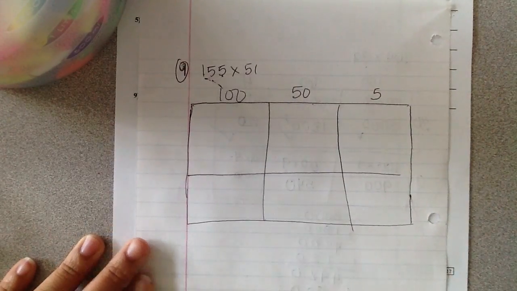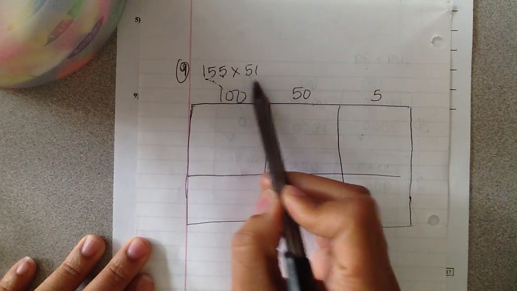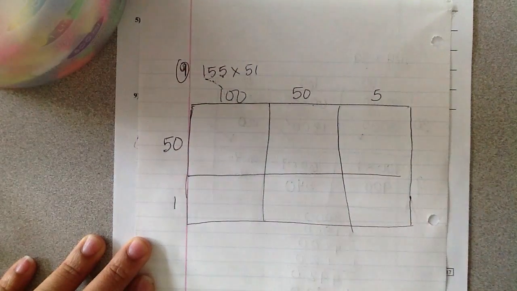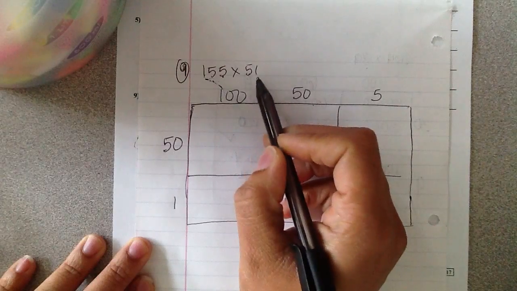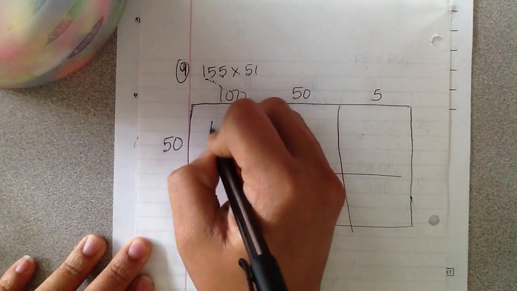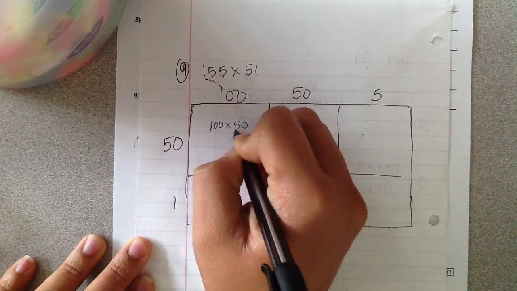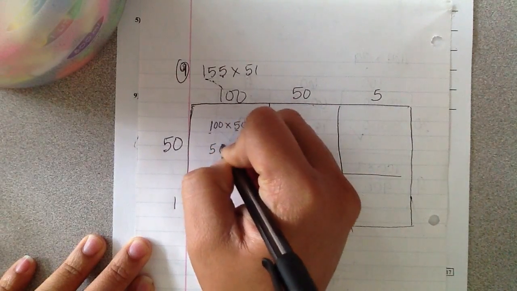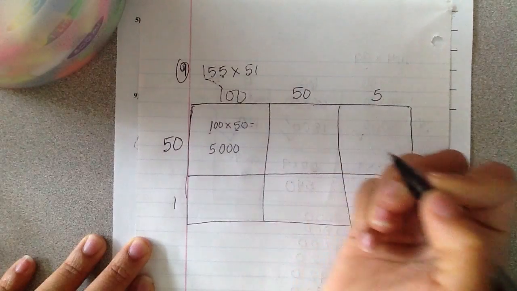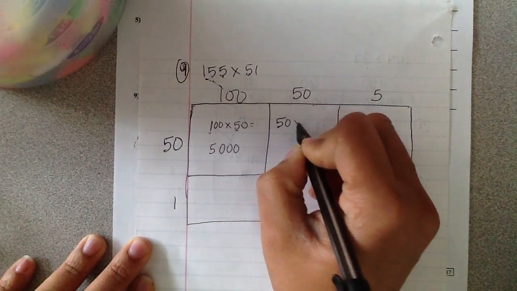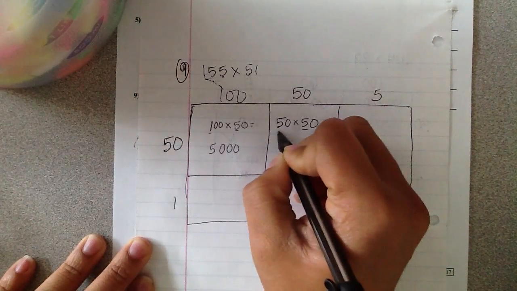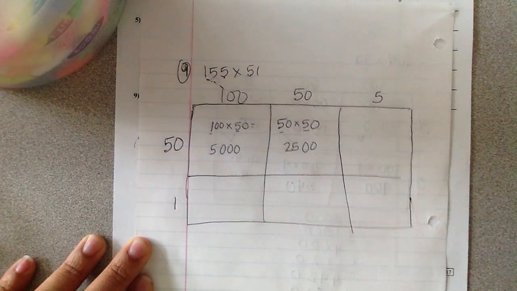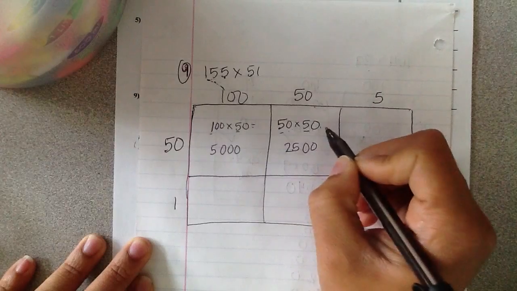My bottom row I'm going to separate into 2 sections because I only have 2 digits in my second factor. So I have 50 and I have 1. The 5 is worth 50 in the tens place, the 1 is worth 1 in the ones place. So 100 times 50. 5 times 1 is 5, and I can add 1, 2, 3 zeros because there's 3 zeros in my factors. Okay, 50 times 50. 5 times 5 is 25, and I have 2 zeros in my product because there's 2 zeros in my factors.